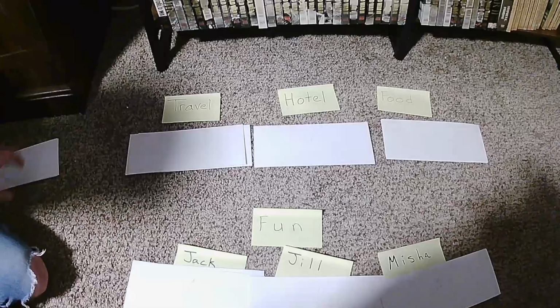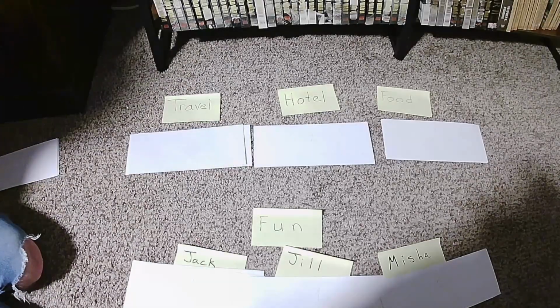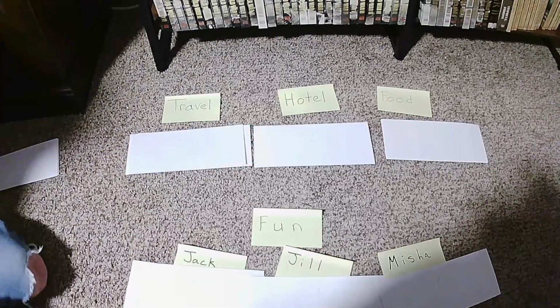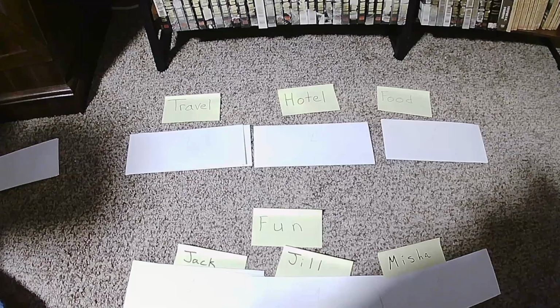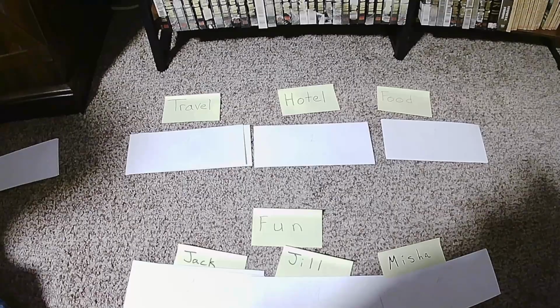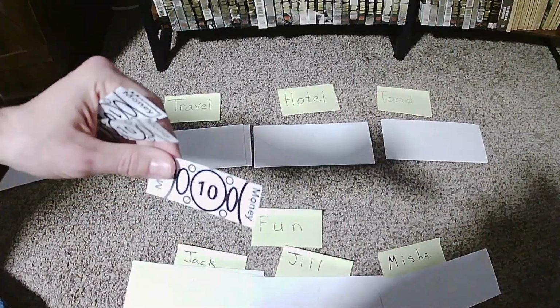Now for a hotel, even though they're probably going to pay for it with a card, they want to figure out how much they're going to spend. So they're estimating, they look online and they look at how much it's going to cost, and they say, well, it's going to cost us, well, $10 a night.